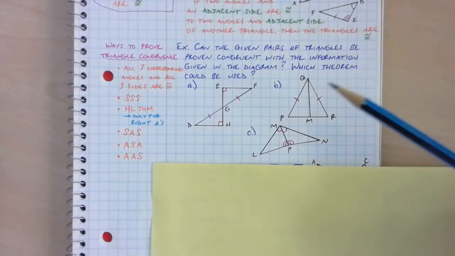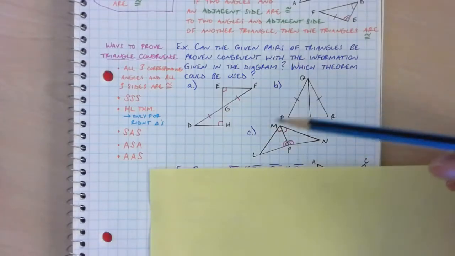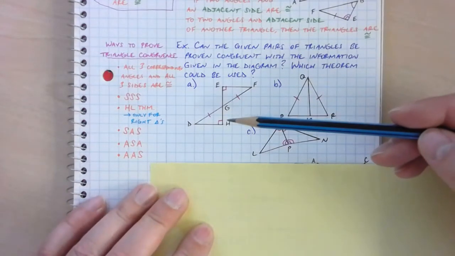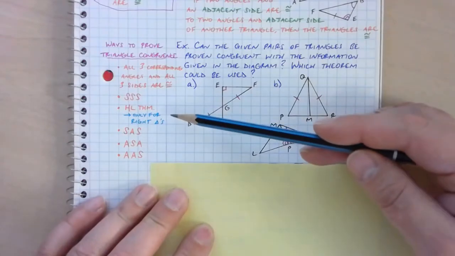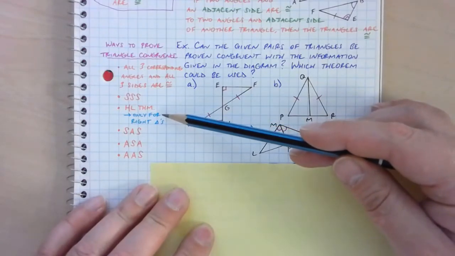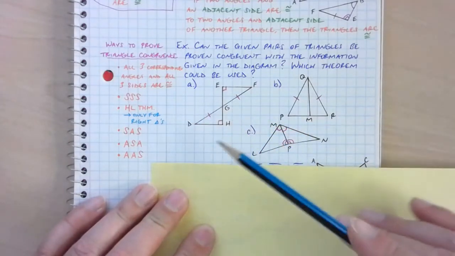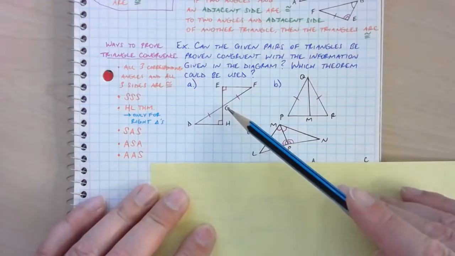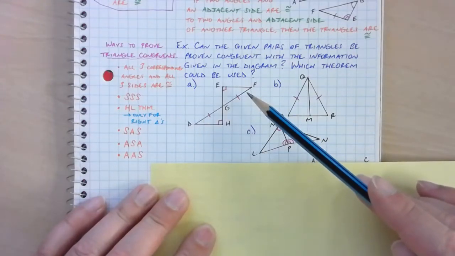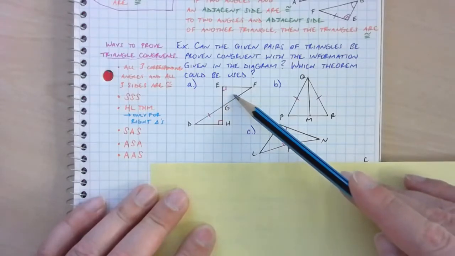So first off, let's just eliminate one of the ones that maybe you would have thought we'd be using simply because we have a right angle, HL theorem. In order to use this, I need a hypotenuse and a leg. Well, here's the good news. DG and GF are both hypotenuses. We know that because they're opposite the 90-degree angle.